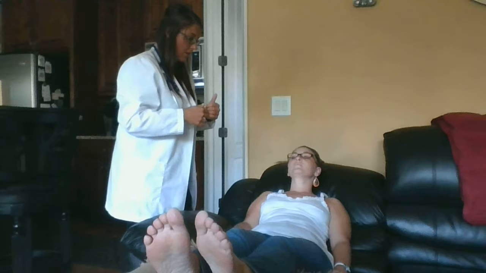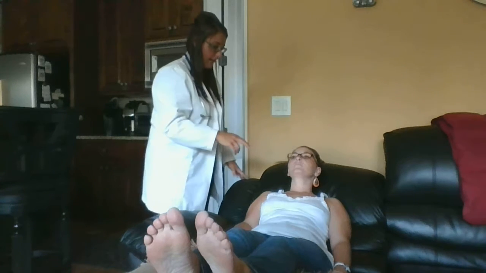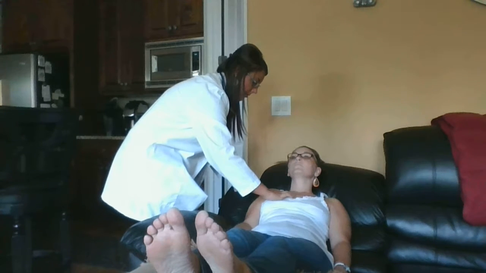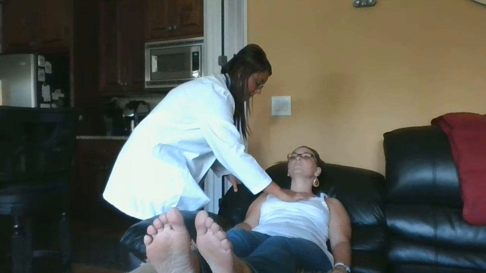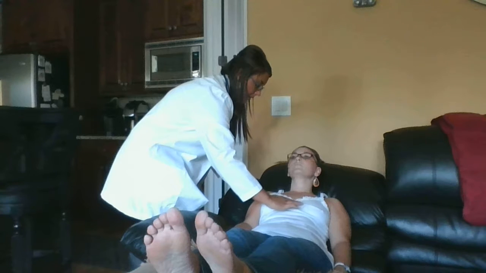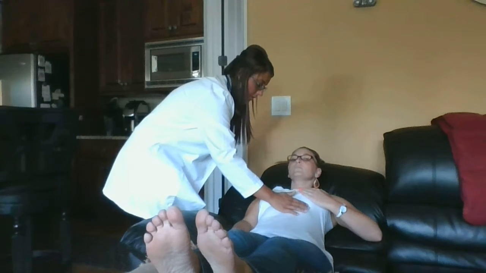I'm going to start on the right side, the second intercostal space at the aortic. Going over to the left side, second intercostal space for the pulmonic. Down to the third for Erb's point. Fourth for tricuspid. And if you don't mind just lifting up your breast tissue a little bit, I'm going to feel her mitral, the fifth intercostal space at the mid-clavicular line.